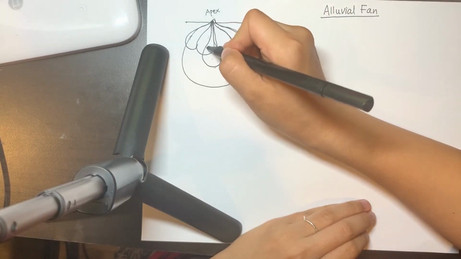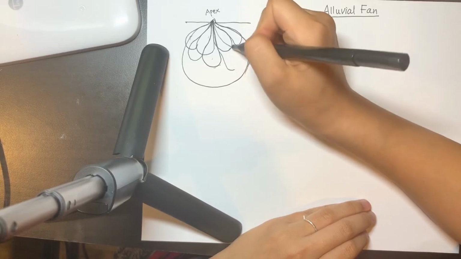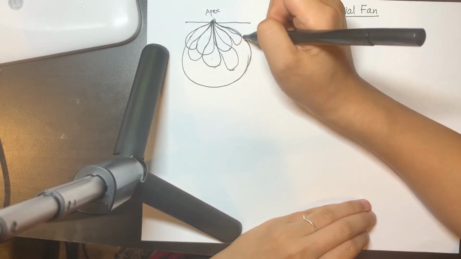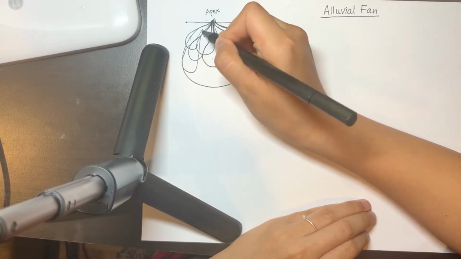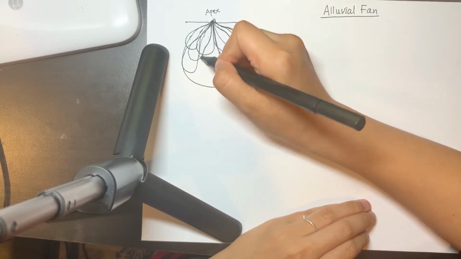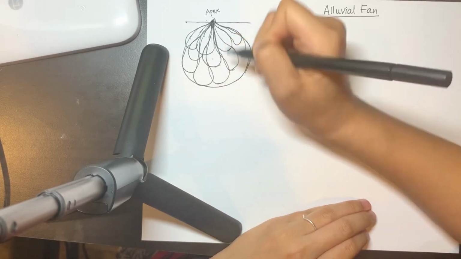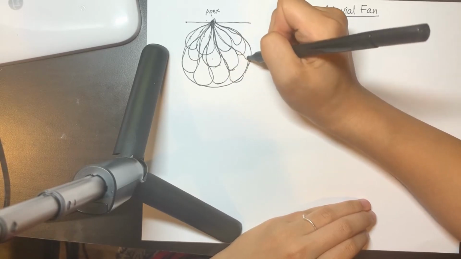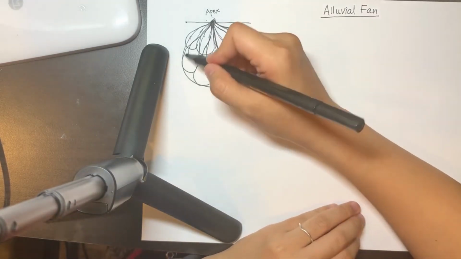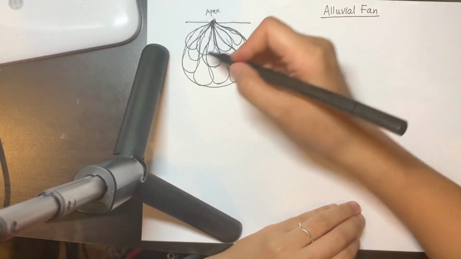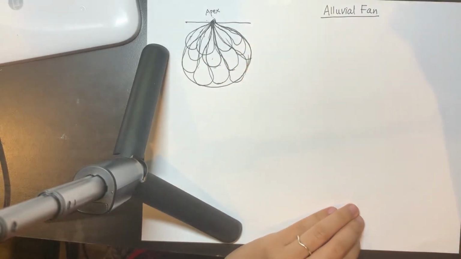And then the next lobe goes like this, and then it grows to this side, and eventually more lobes deposit. So building an alluvial fan is a progressive process in which it grows. The different lobes represent different episodes of deposition.